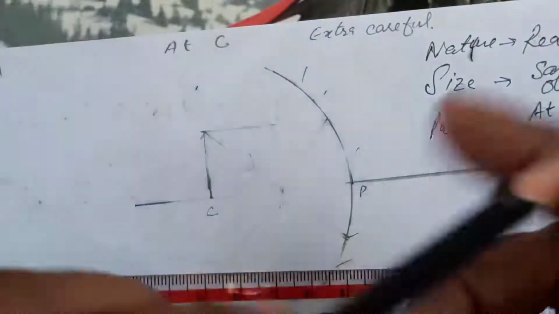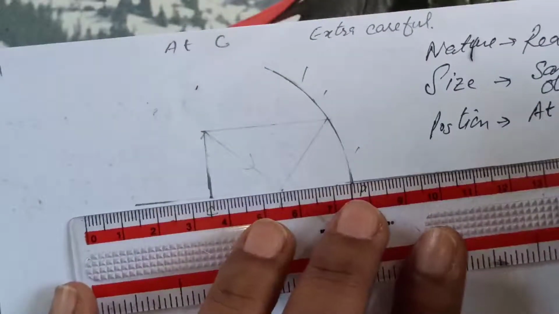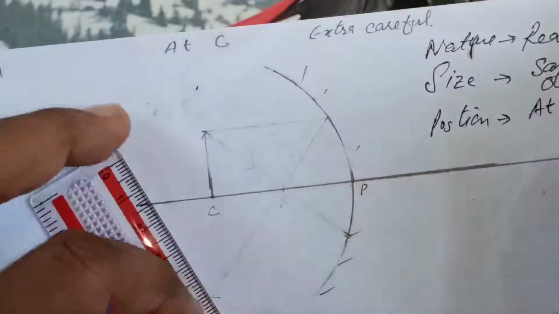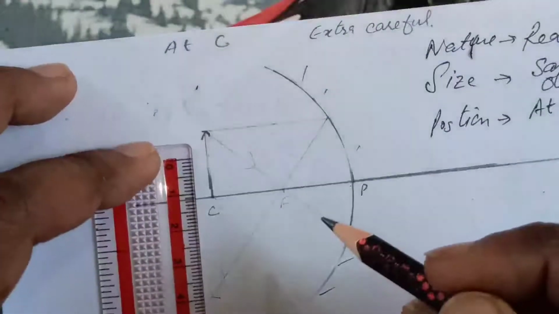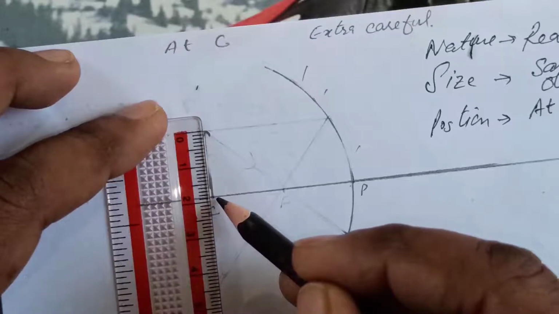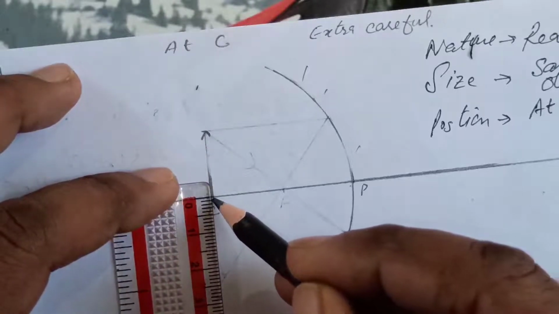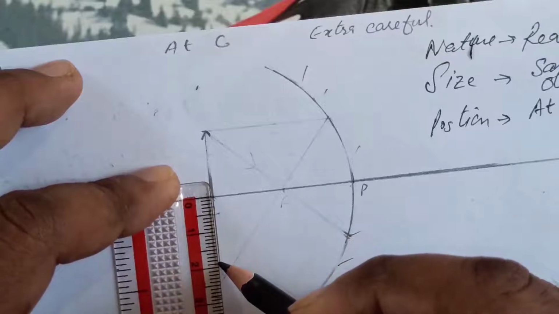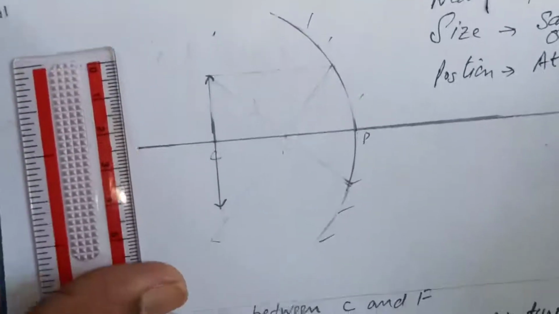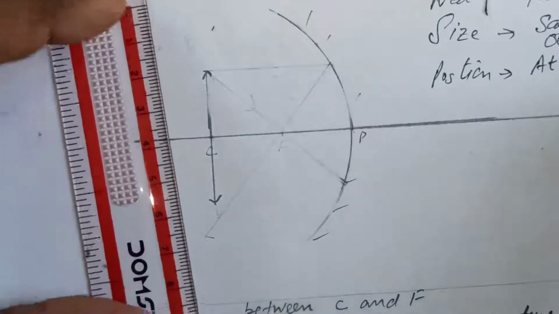Maybe while I was making this mirror, the distance was not properly taken. Many reasons are possible. Now how can we manage this diagram then? Make the object here and below the object, if the object is 1.9 centimeter, then make the image just below the object and it should also be 1.9 centimeter. This will be the image. Image is formed exactly below the object, right?